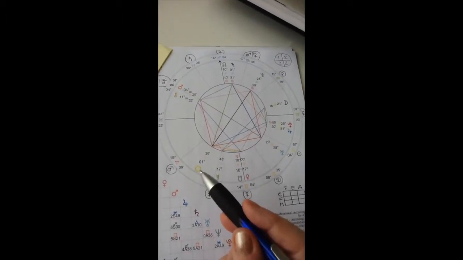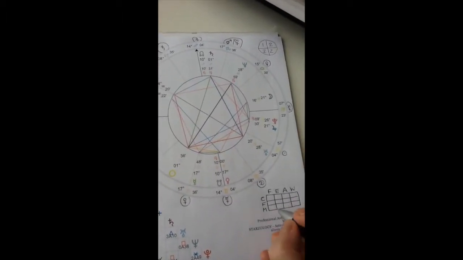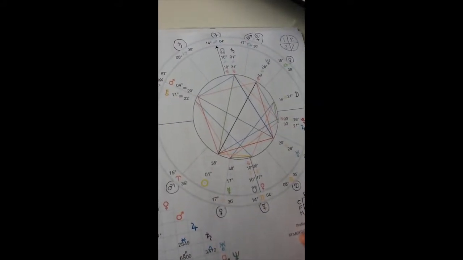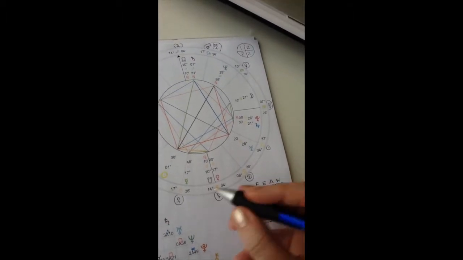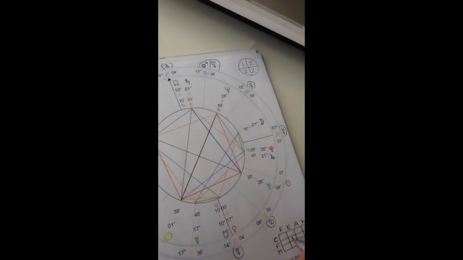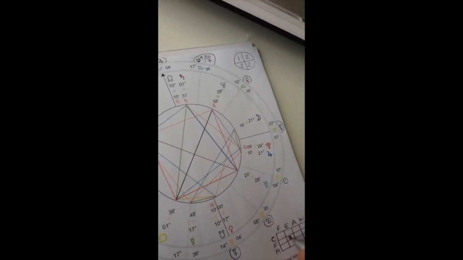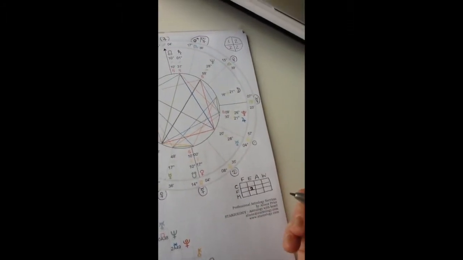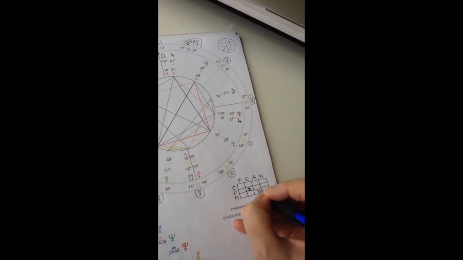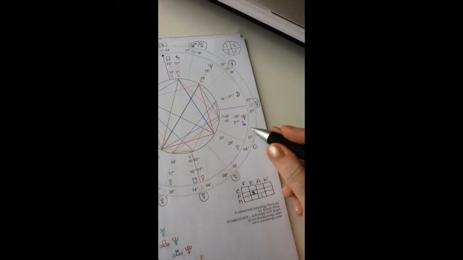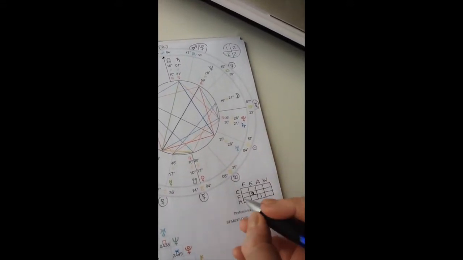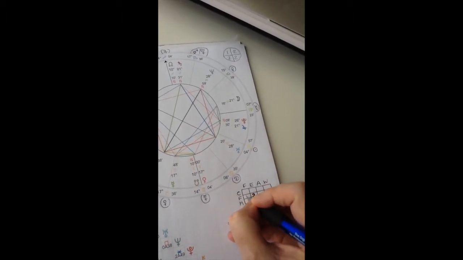So we start here, we have the Sun in Taurus, so that is, of course, fixed earth. So I'll write a 1 there. Next up I have Mercury, fixed earth. So let's change that 1 to a 2. It's amazing how these things happen. Venus in Gemini, that's mutable air, so that will be a 1. Jupiter in Leo, fixed fire, that's 1.